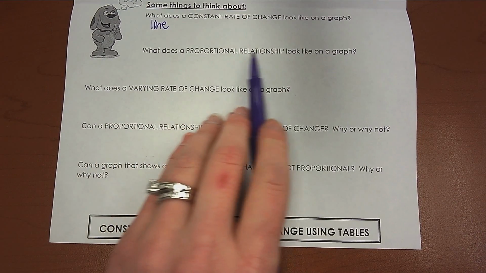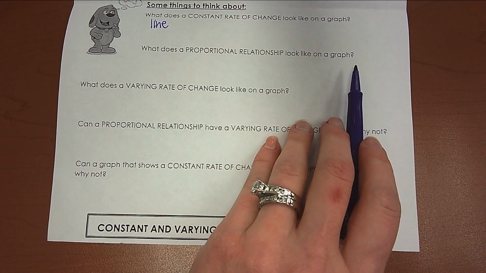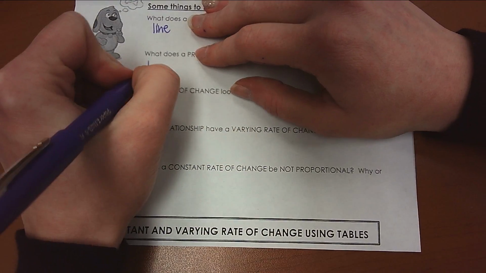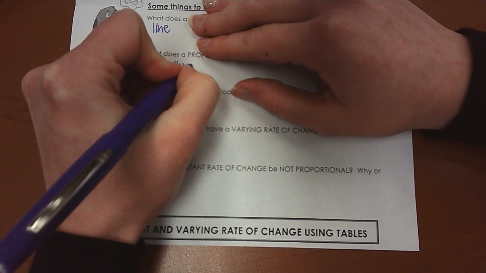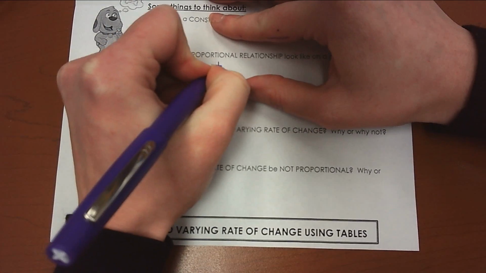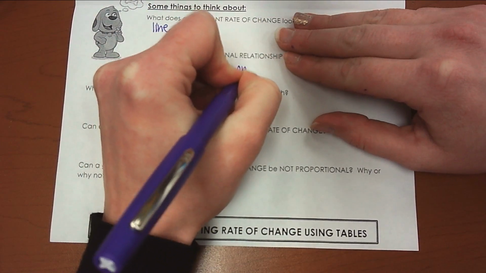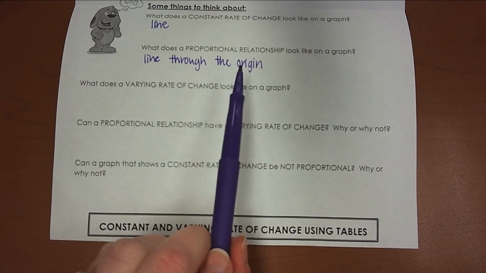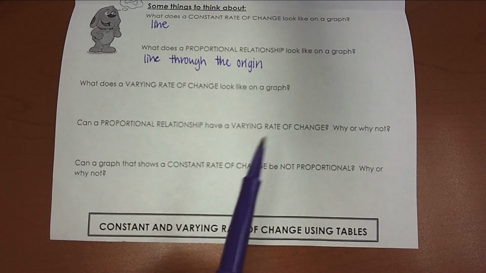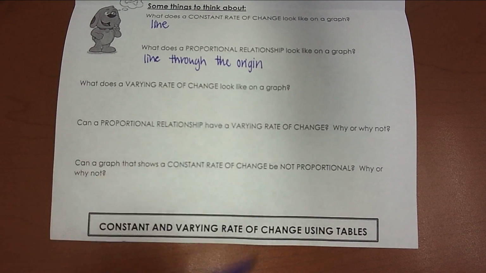What does a proportional relationship look like on the graph? Well, a proportional relationship is a line that goes through the origin. So if something is directly proportional or shows a proportional relationship, it will be a straight line that goes through the origin.